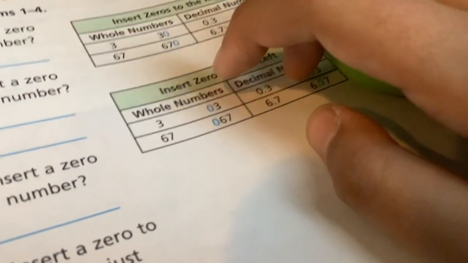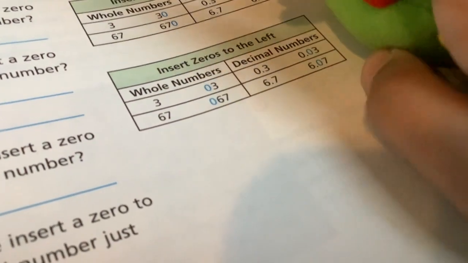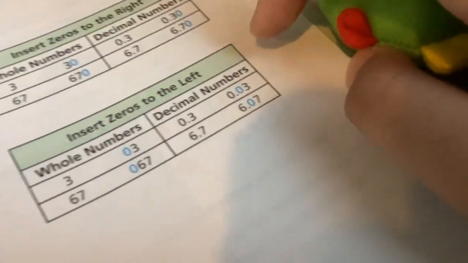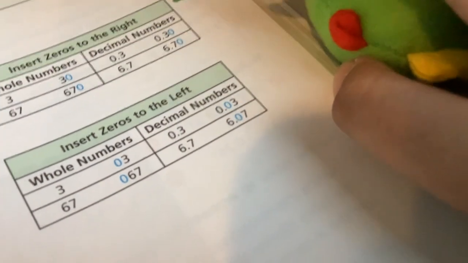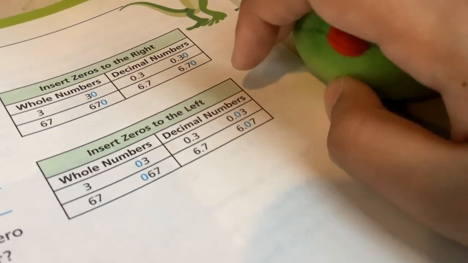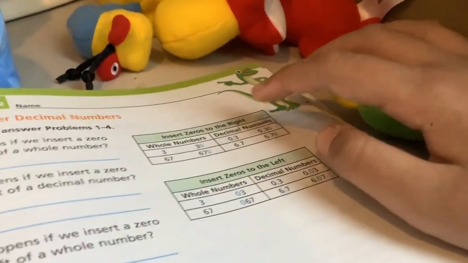The whole numbers will be equal, because 3 is still equivalent to 3 with a 0 behind it. But 0 doesn't really matter. You don't even need the 0. And then 6.07. This time, these numbers will get greater. Or lesser. Yeah, I think they'll get lesser. And these will get greater. And these are equal to.